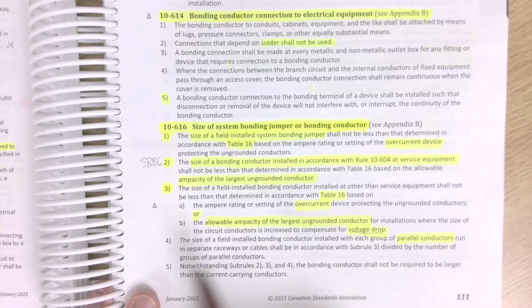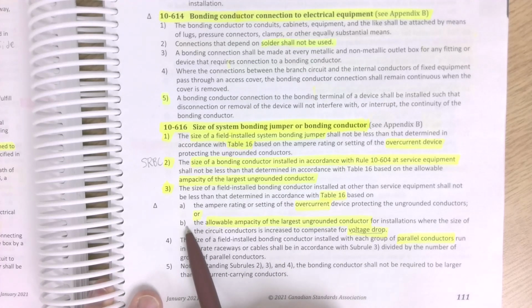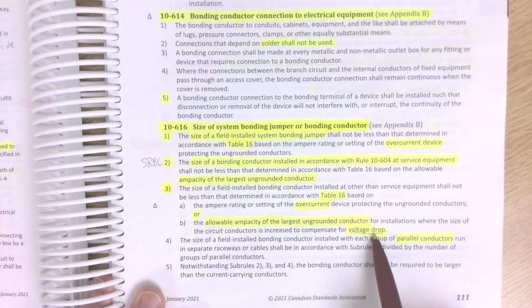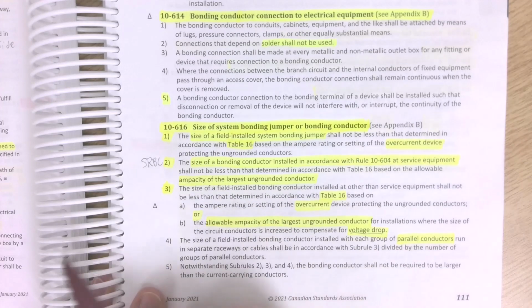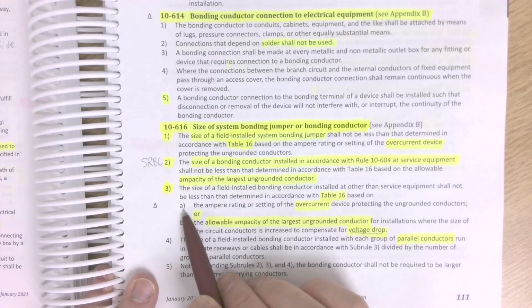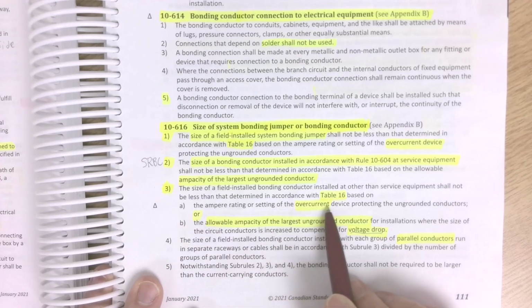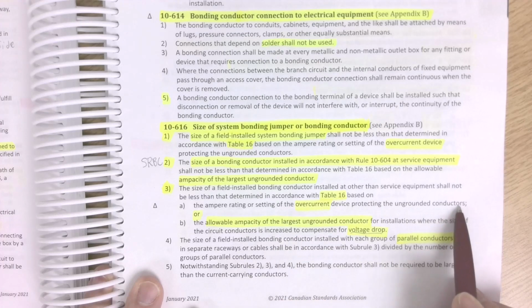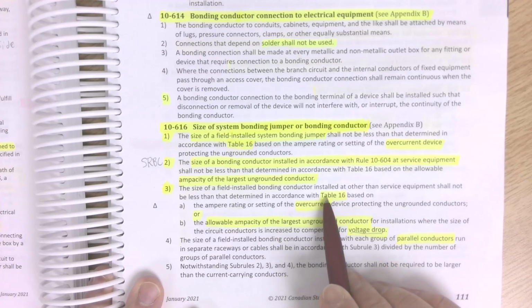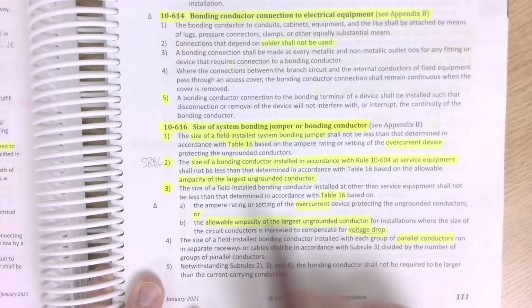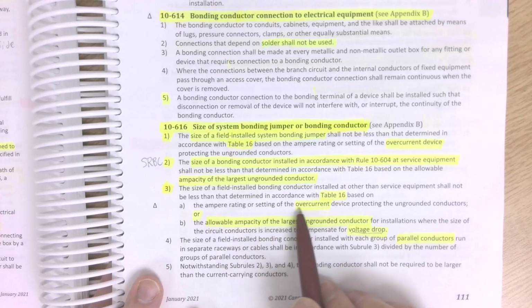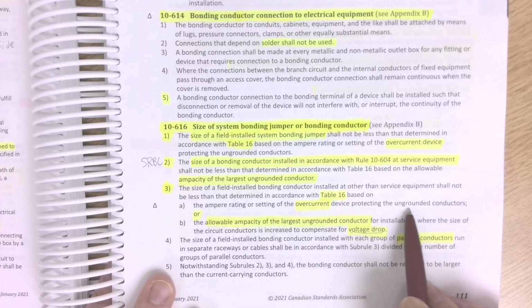Now I'm going to save us some time and say that B does not qualify us in this situation because it's talking about volt drop, which is a different lecture altogether. So A tells me the ampere rating or setting of the overcurrent device protecting the ungrounded conductors. And so that's what I'm going to base my Table 16 field installed bonding conductor on. It's going to be based on the ampere rating or setting of the overcurrent device protecting the ungrounded conductors.